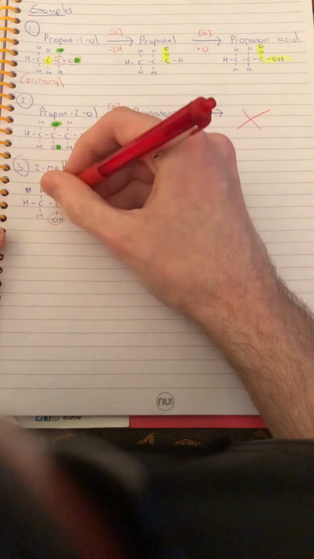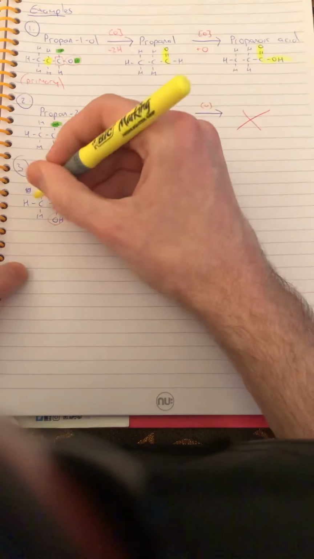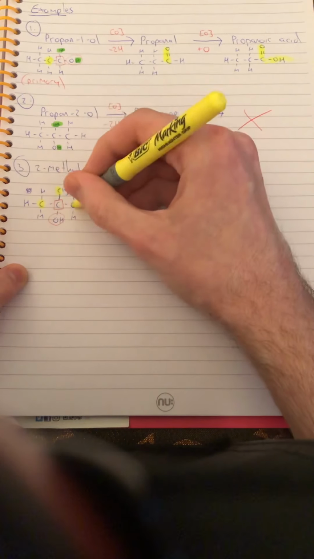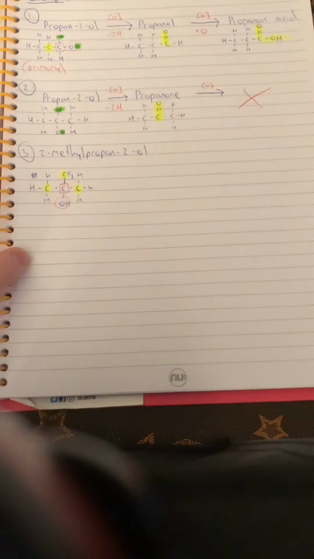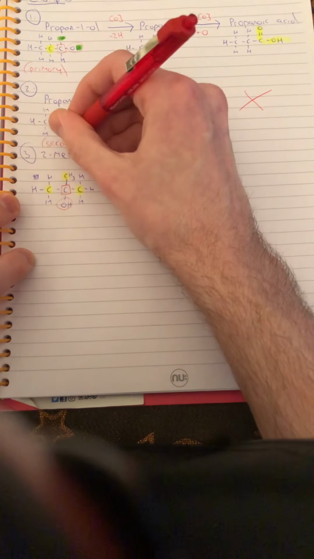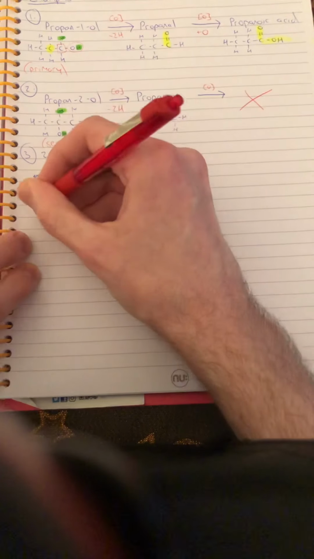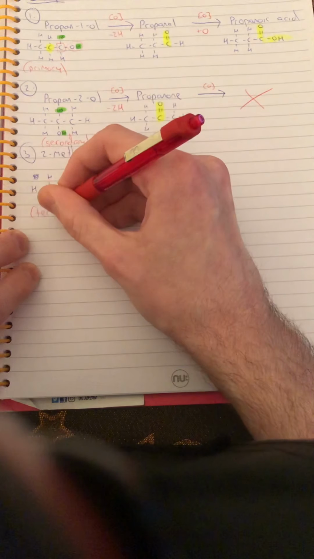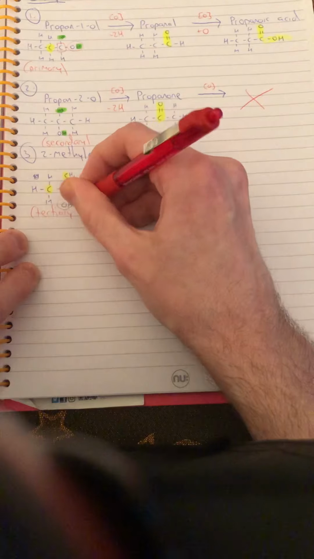Find the OH, look at the carbon that's attached to the OH, and then how many carbons is that attached to? It's attached to 1, 2, 3. So propan 2-ol was a secondary alcohol, 2-methyl propan 2-ol is a tertiary alcohol.